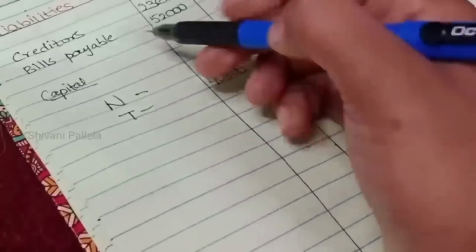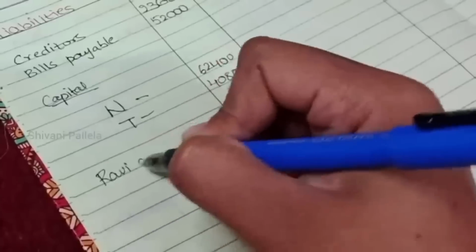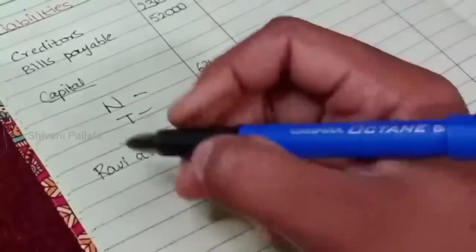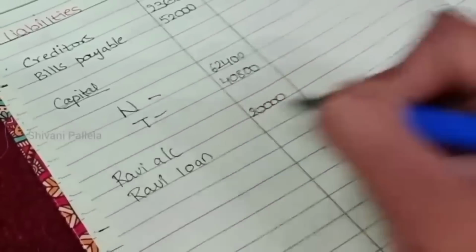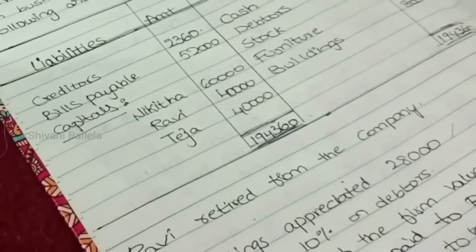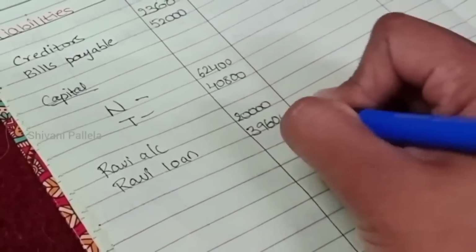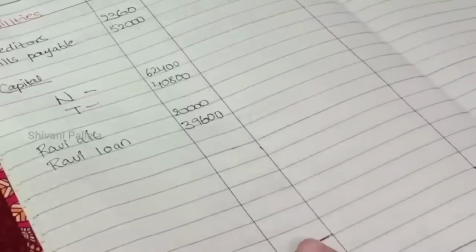We have paid Ravi, but the remaining amount, 20,000, we have carried as Ravi's loan account. So it is also a liability. We have carried 39,600, which is a future liability. That's why I'm saying this is the liability side.